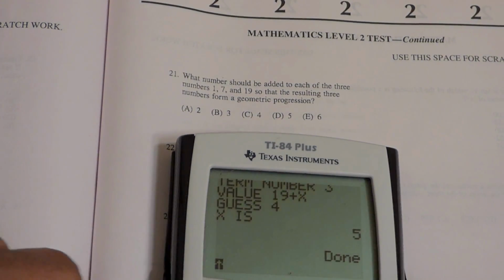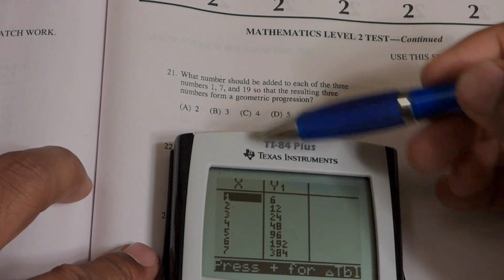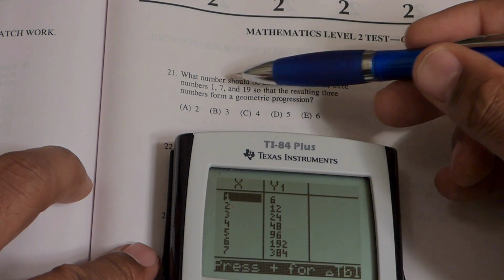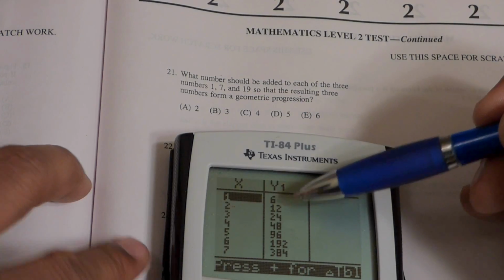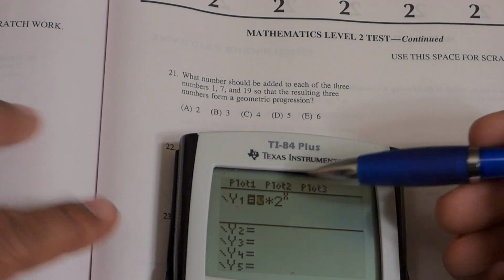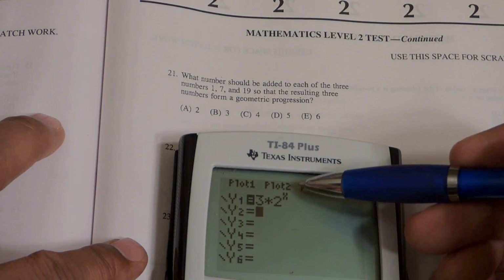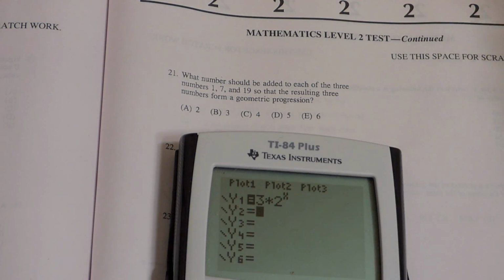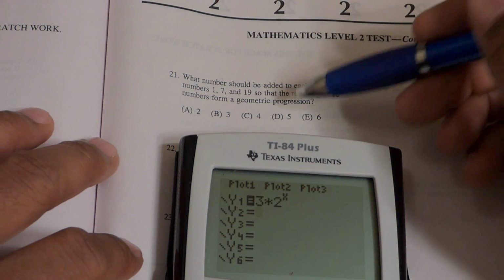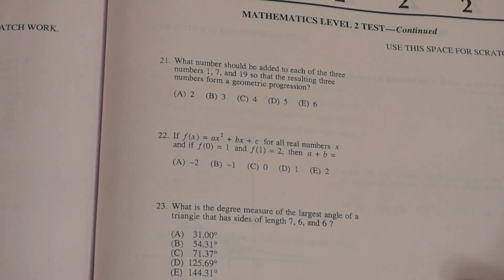So let's look at the table. 1 plus 5 is 6. 7 plus 5 is 12. 19 plus 5 is 24. So that is a geometric sequence. The common ratio is 2. If you looked at the y equals, you would see that the actual equation is 3 times 2 to the x power. All right, so everything works out there. So the answer for this one would be 5. All right, sounds good. Let's move on.